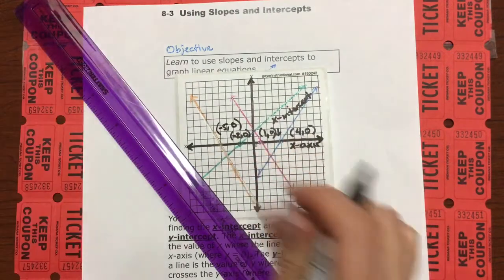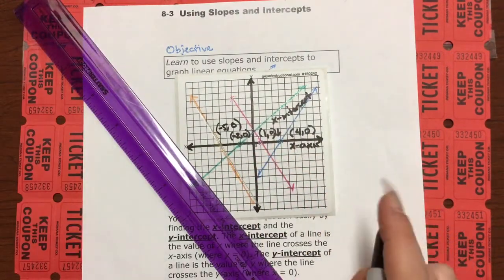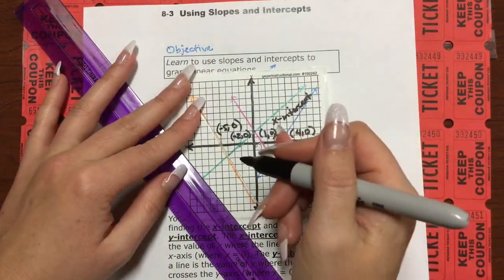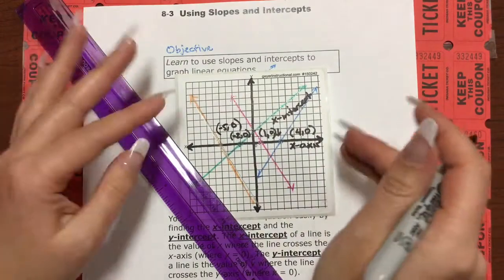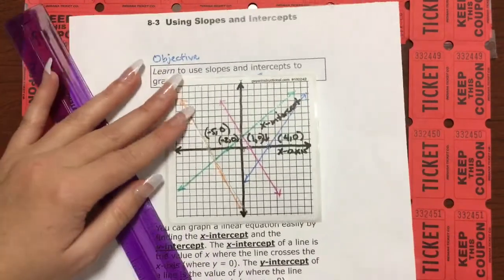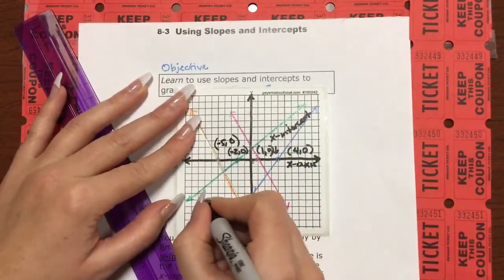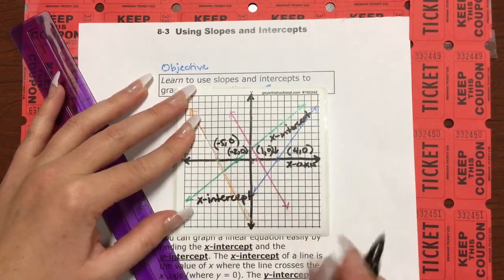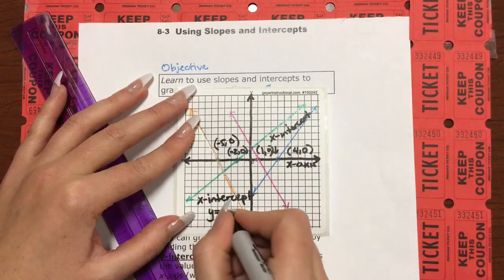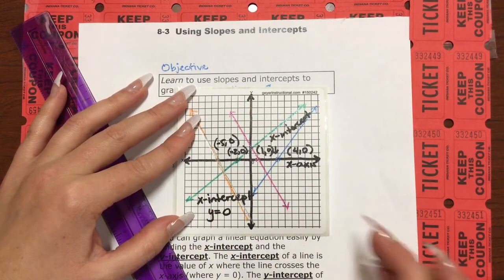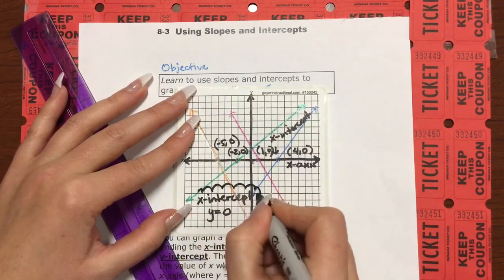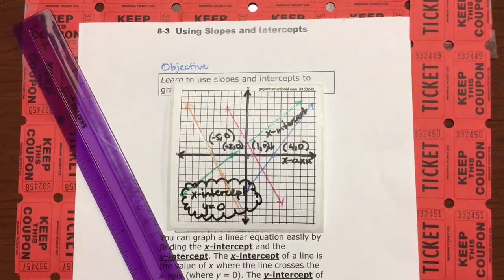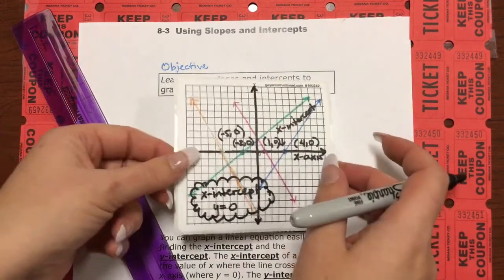So between these 4 lines, what do you notice is in common? What I see is that the y is always 0. And that's exactly right, y is always 0 for the x-intercept. Whenever you're trying to find the x-intercept, what you always know is that y equals 0. So that's the take home with the x-intercept: x-intercept, y equals 0. I'm going to put that to the side.